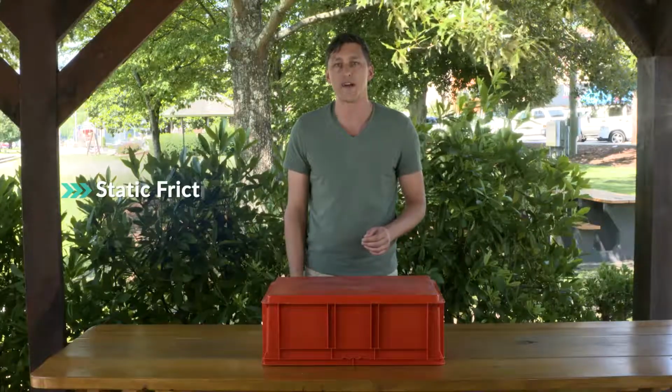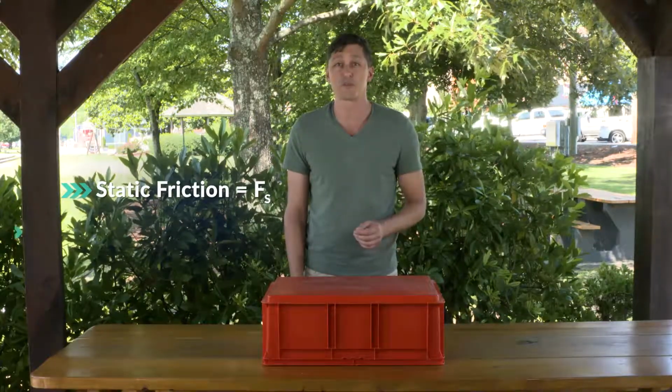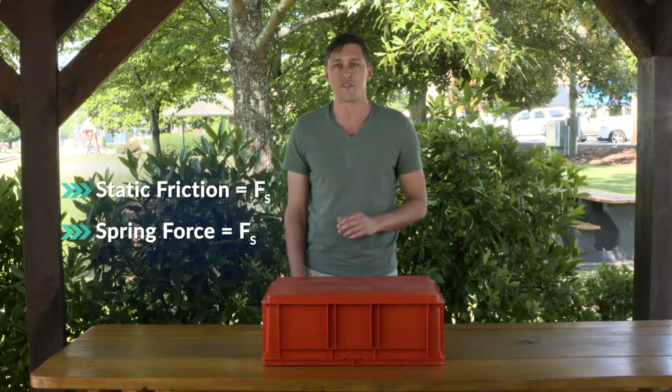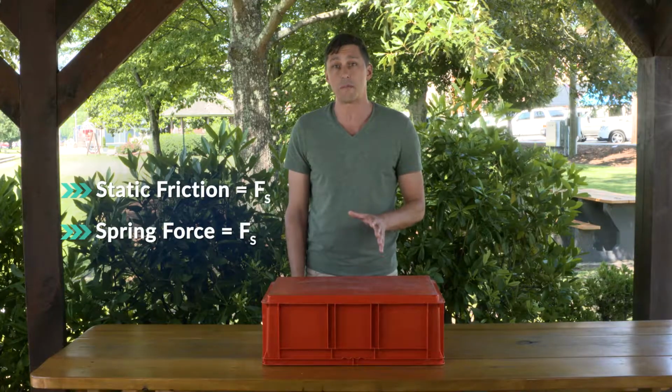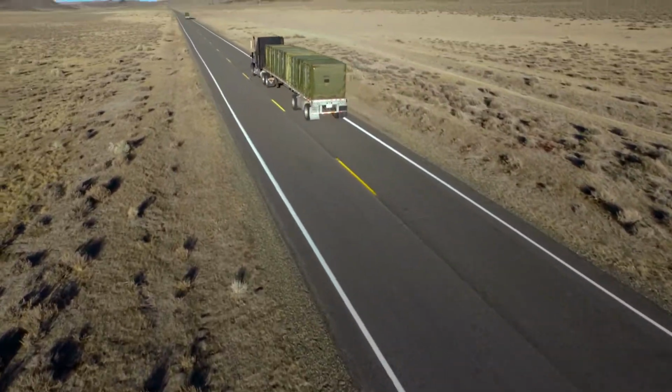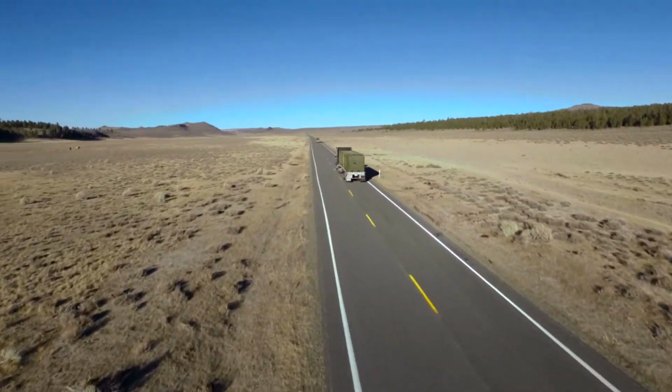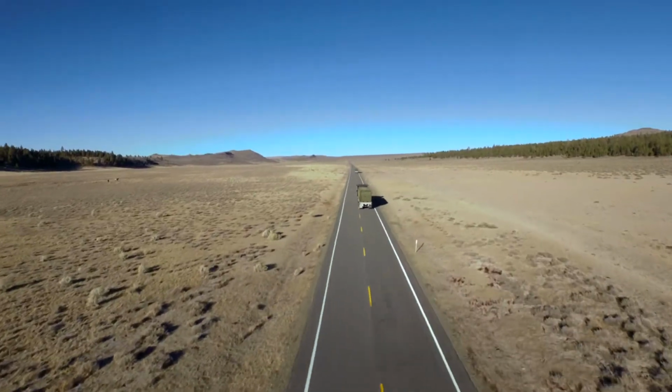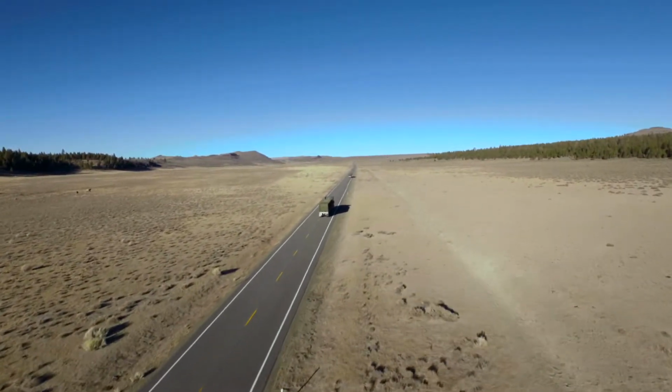Static friction is written F sub S, not to be confused with spring force, which is also written F sub S. You'll know which one to use based on the problem you're trying to solve. Static friction only happens if an object and the surface are at rest relative to each other. An object on a flatbed truck is subject to static friction even when the truck is barreling down the highway. But if the object starts sliding around the flatbed, then kinetic friction is in play.